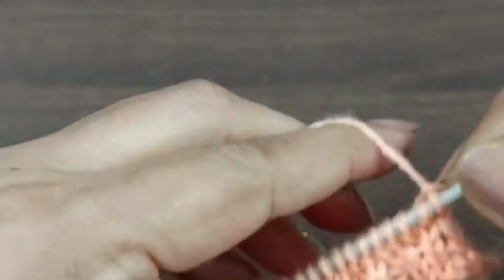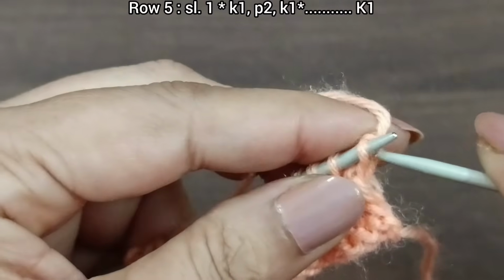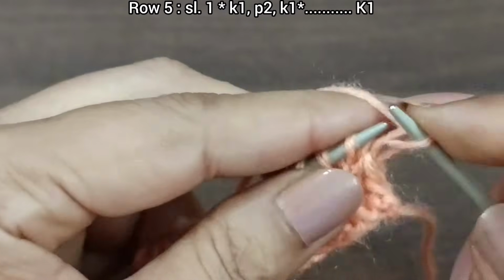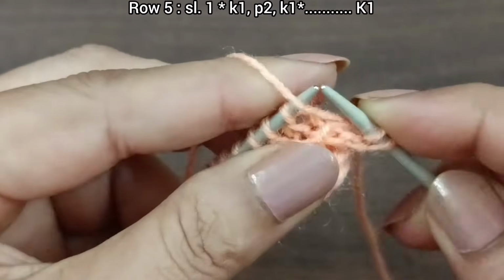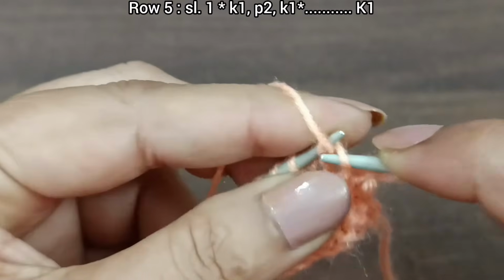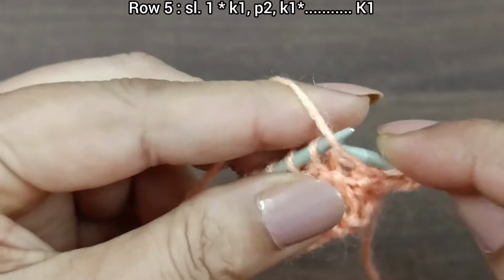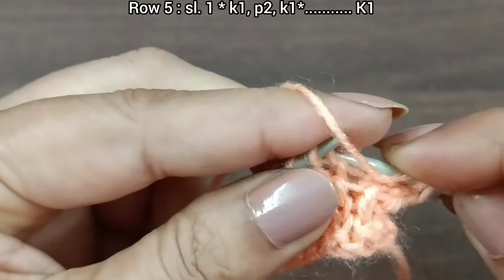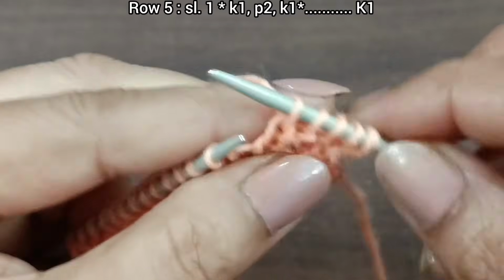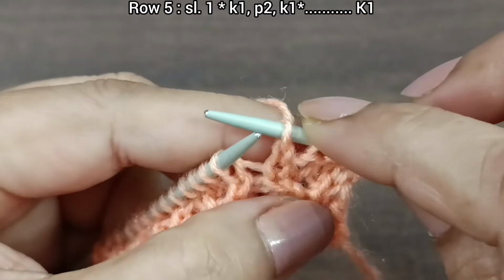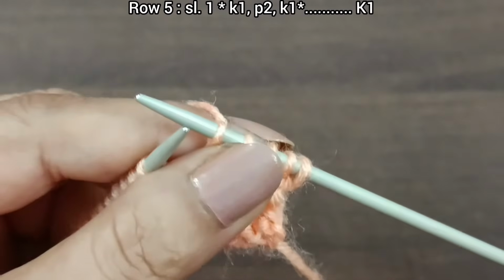So this is row 5 right side. Slip edge. From here we start our repeat pattern. Knit 1, yarn in front, purl 2, knit 1. That's a repeat. Knit 1, purl 2, knit 1. Again we repeat this pattern.